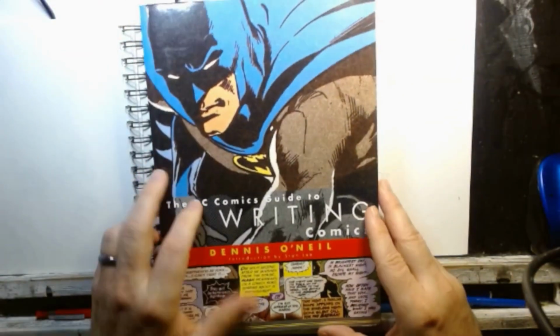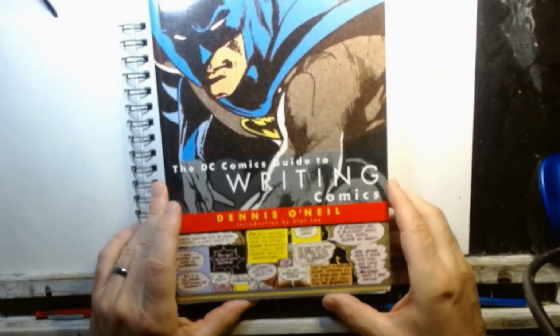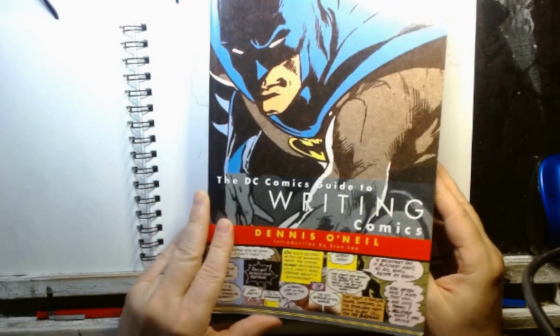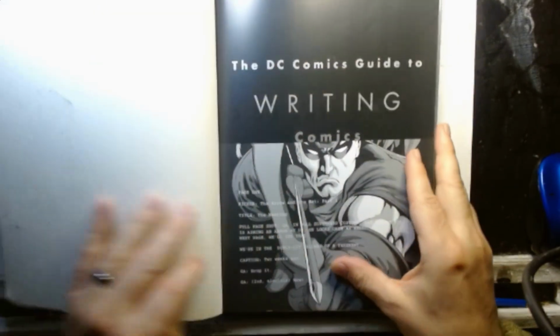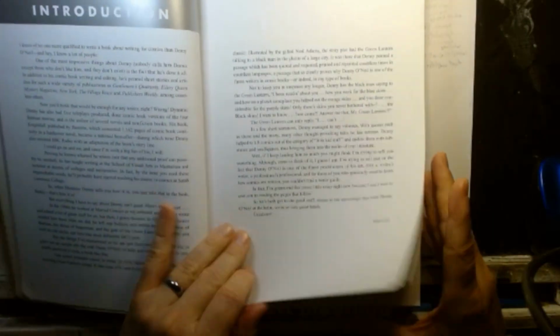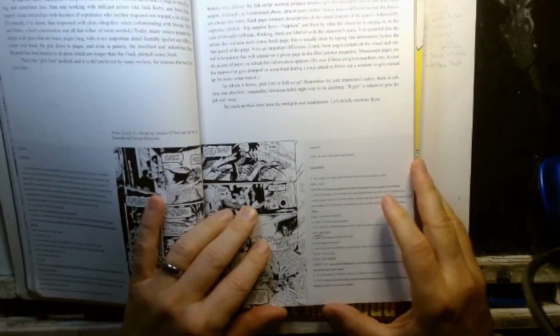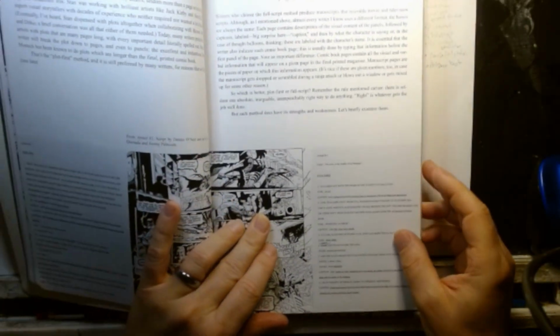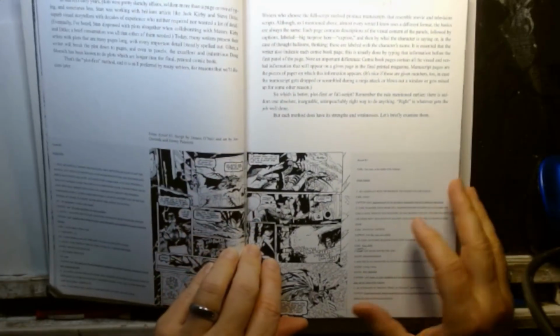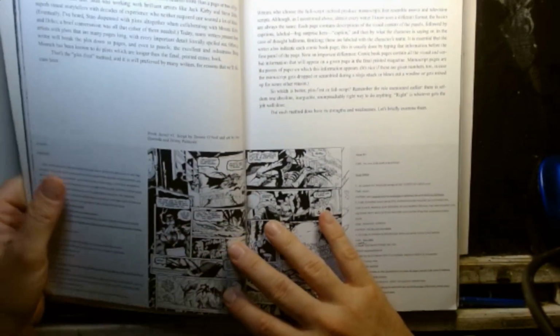And we got the DC Comics Guide to Writing Comics. It may seem like a little bit basic, but I find when I revisit this that it reminds me of the comics making fundamentals.